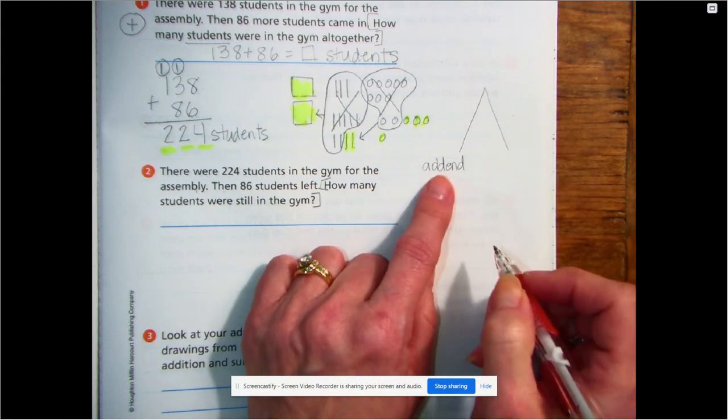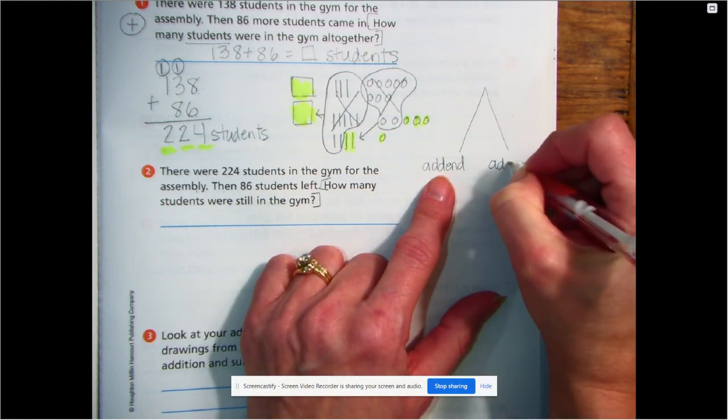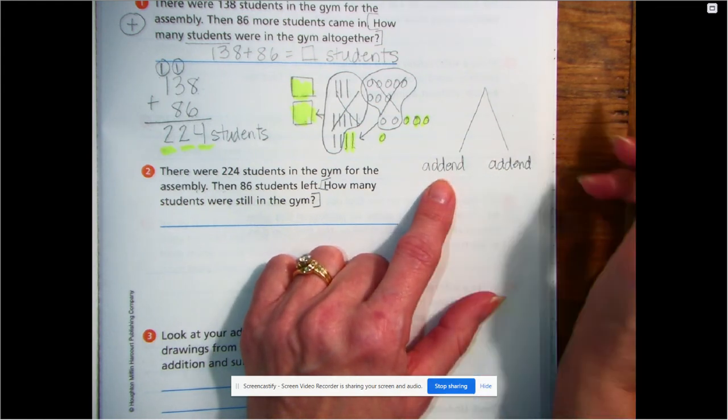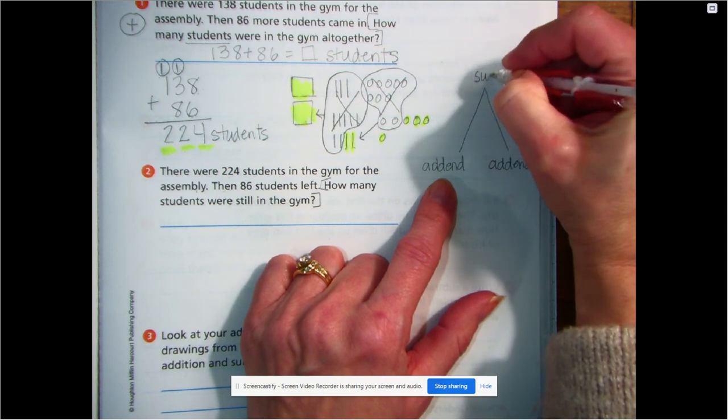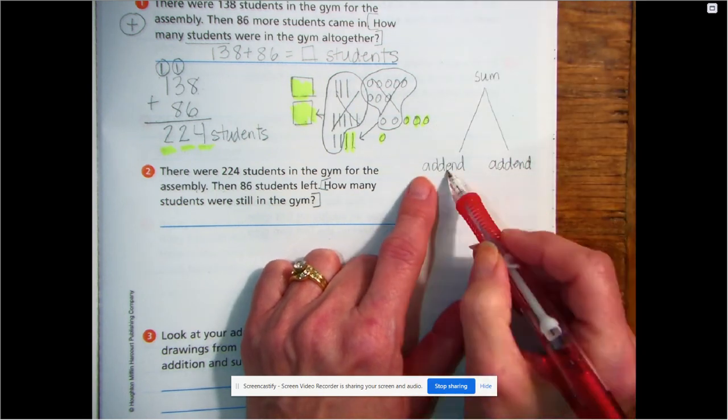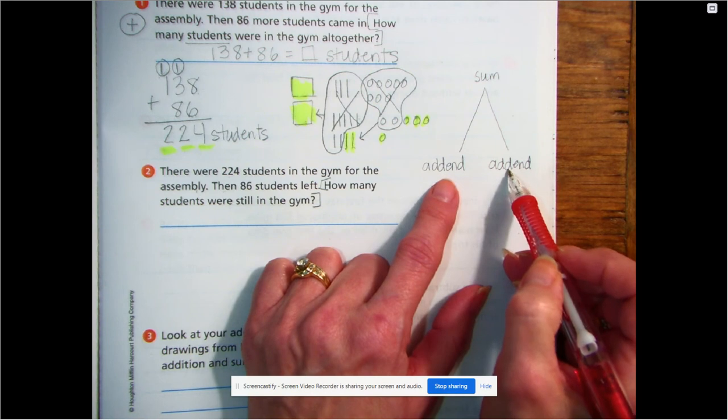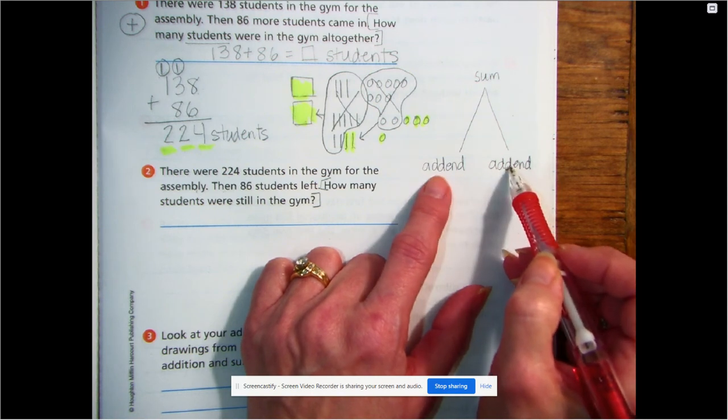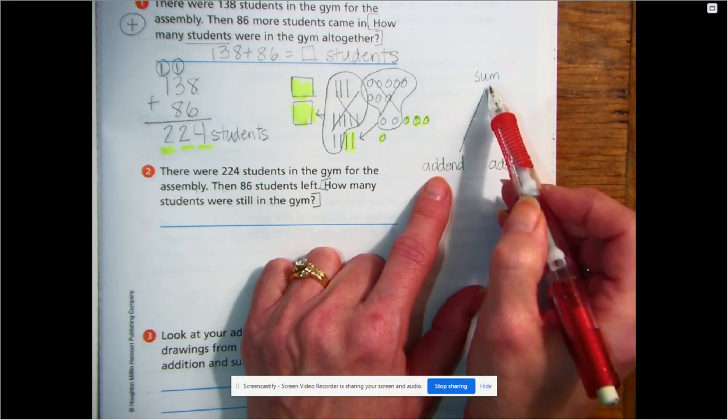That's your partner, right? So these two go together, and they make up the total or the sum. These are the math words, right? These are the same as partners. The addends are numbers we add together. The sum is the total.